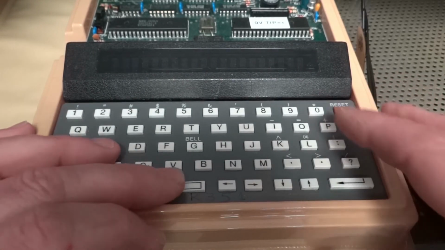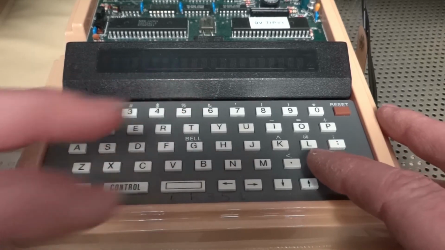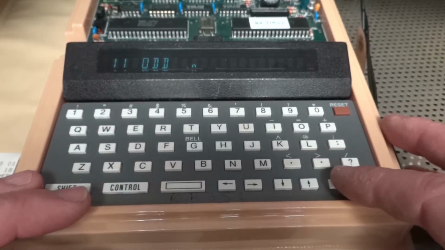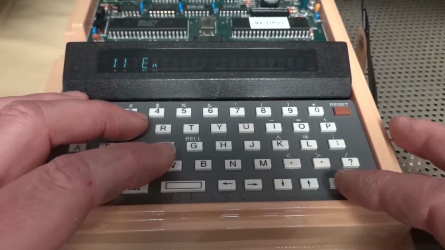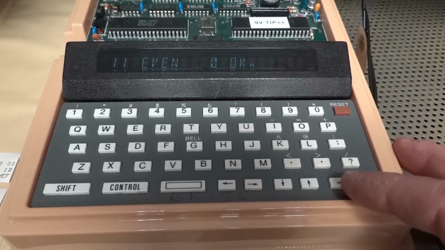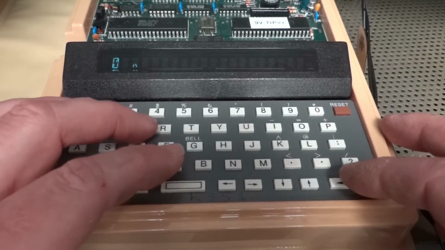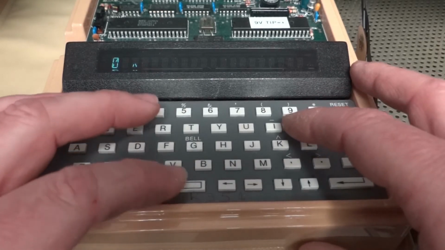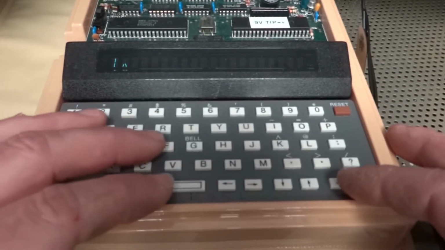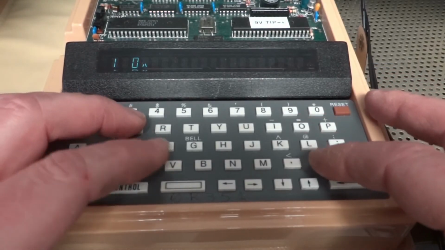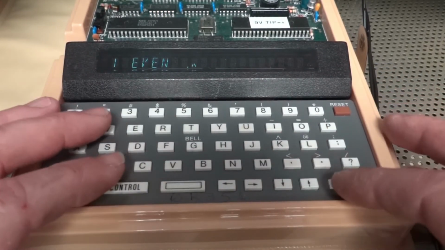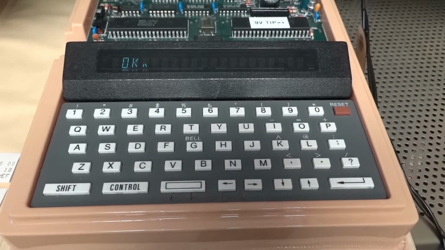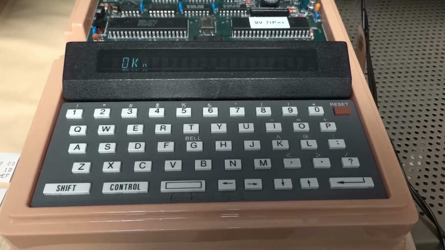So let's see if that actually works. Is 10 even? There you go. Is 11 odd? Yes. Is 11 even? No. So, and does that also work for the base cases? So how about 0? Is 0 even? Yes. Is 0 odd? No. Is 1 even? No. Is 1 odd? Yes. So, that actually worked.